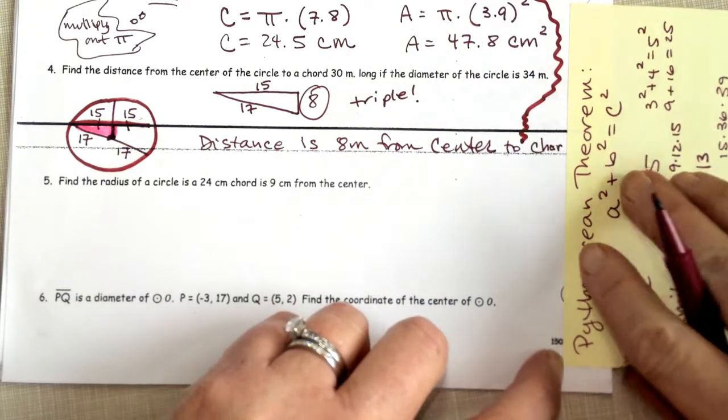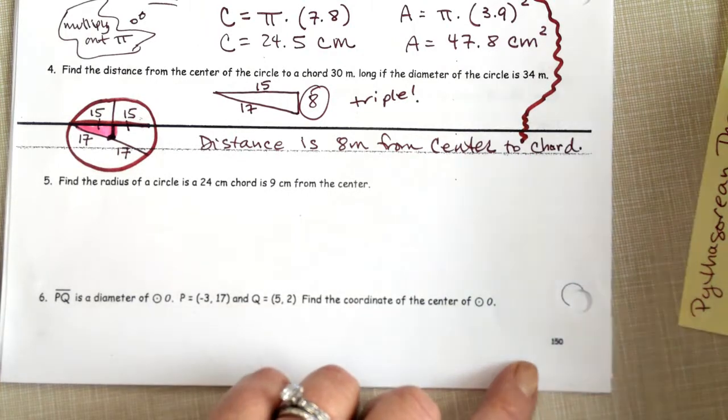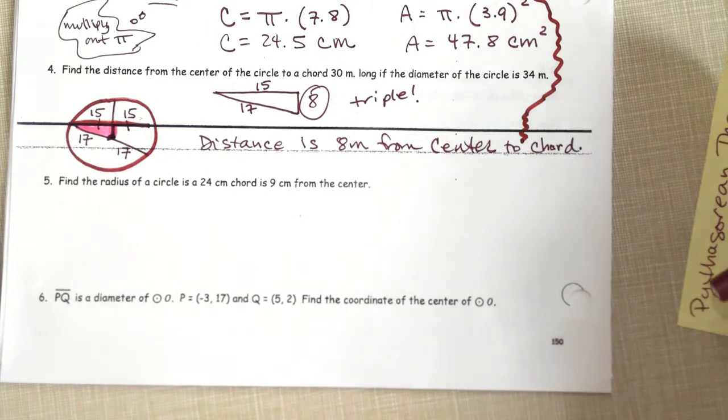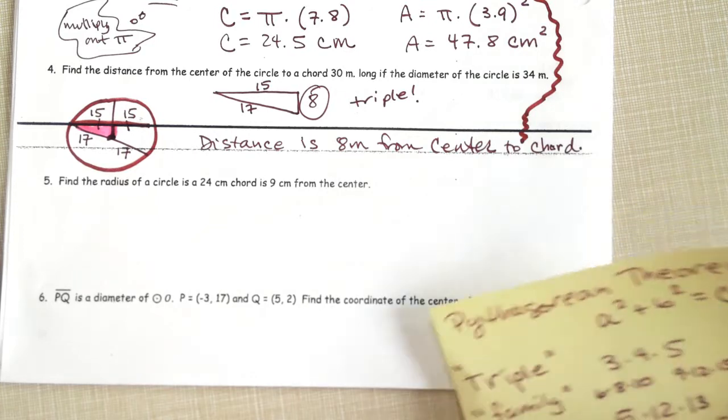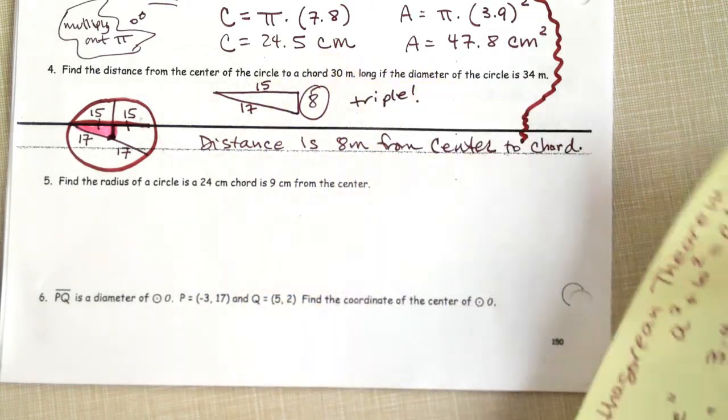Oh, it's going to bug me. I'm going to make it fit right there. Okay. Questions there? Those are our triples, so you want to keep memorizing those.